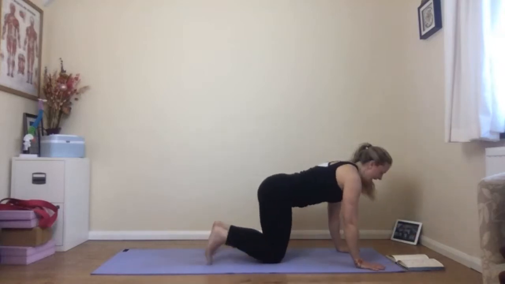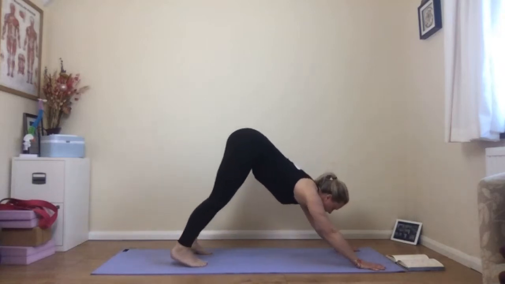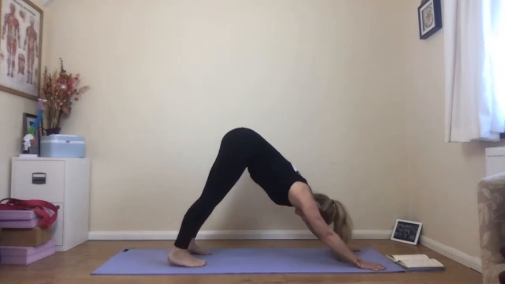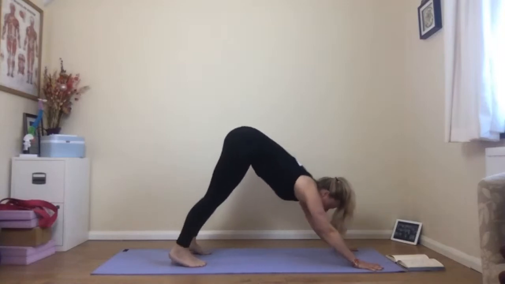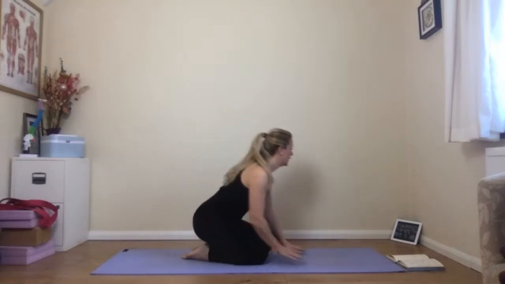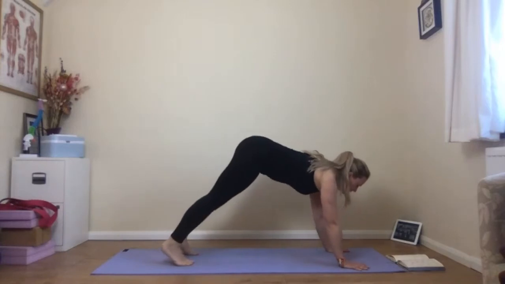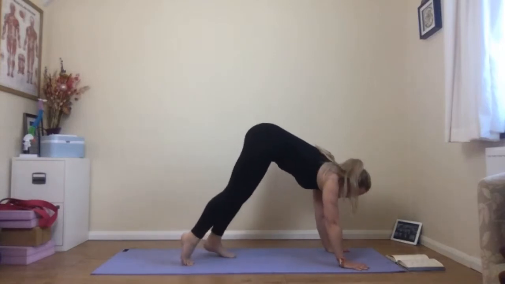Good job. Okay, and then bending the knees a little bit, take the bottom backwards and up, come into downward dog. And again, body weight nice and even between hands and feet. See if you can keep pressing into your hands so that the arms and the upper body is taking just as much weight and as much emphasis as the lower body too. So you're working both the upper body and the lower body. Good job.